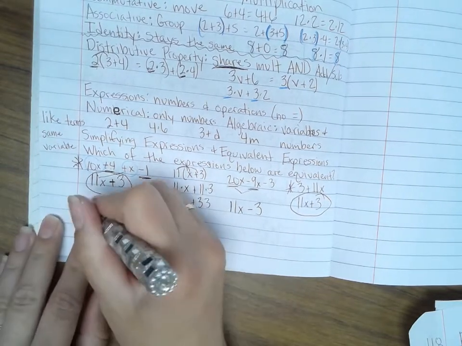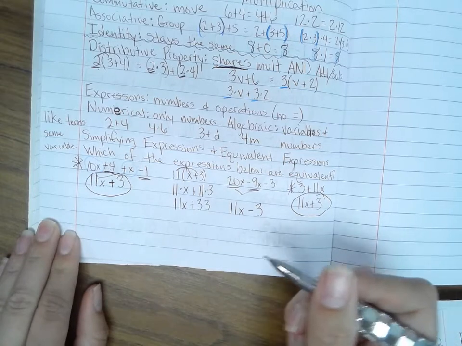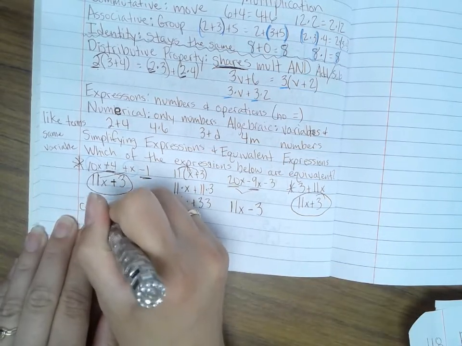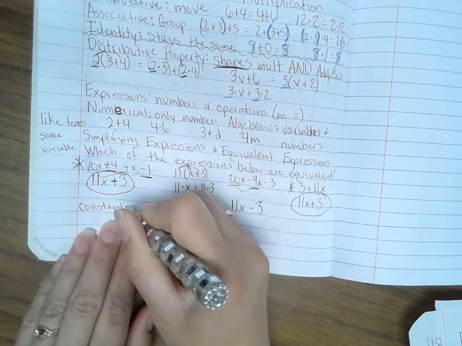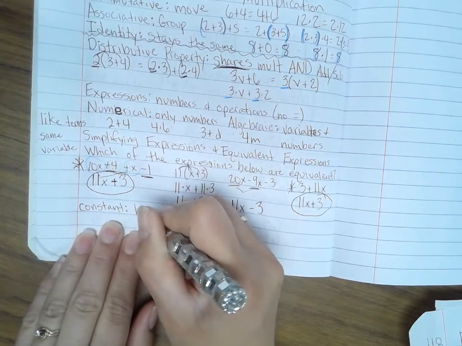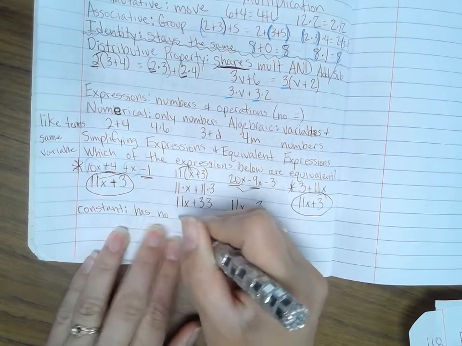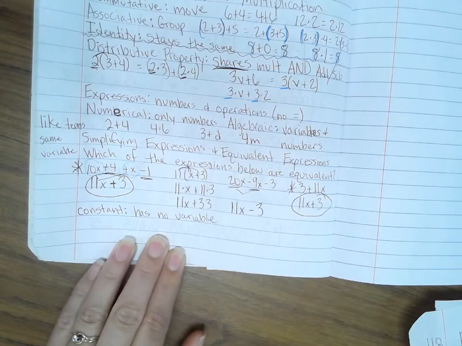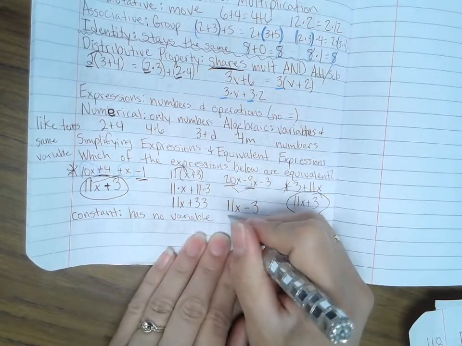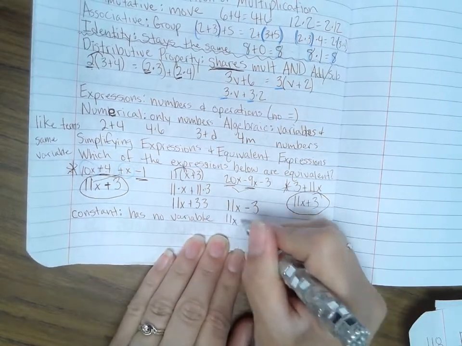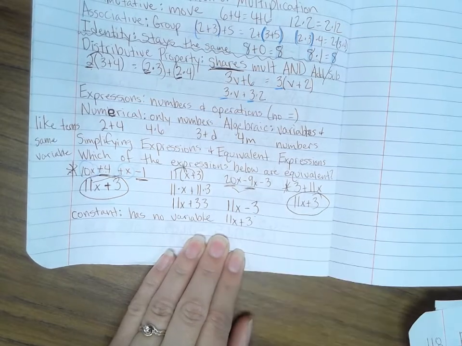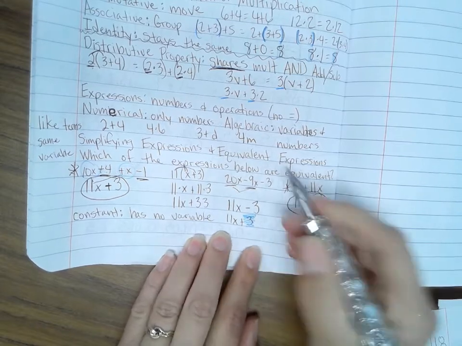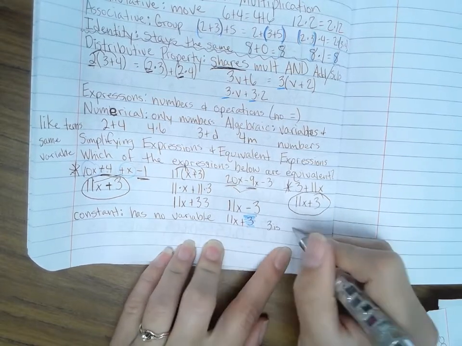Okay, just a couple more terms I want down here. A constant has no variable. So in 11x plus 3, 3 is a constant.